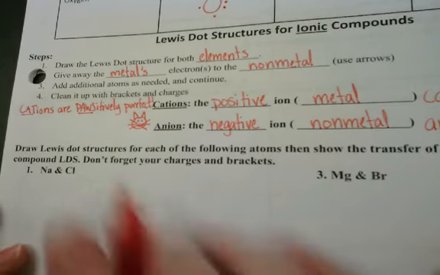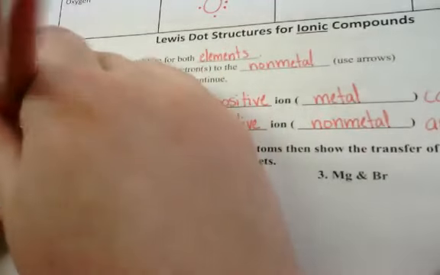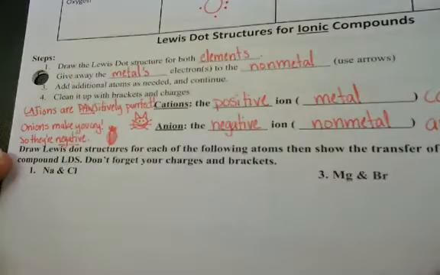Okay? Now, anion, it's really similar to the word onion. Onions make you cry. So they're negative. They're bad. And then I'll draw my little onion. Okay?